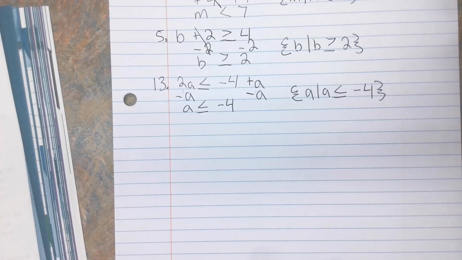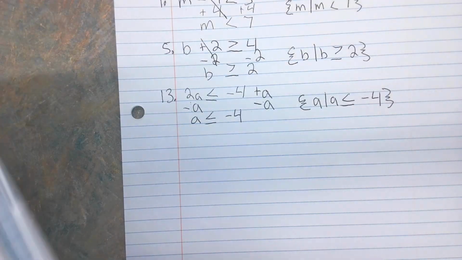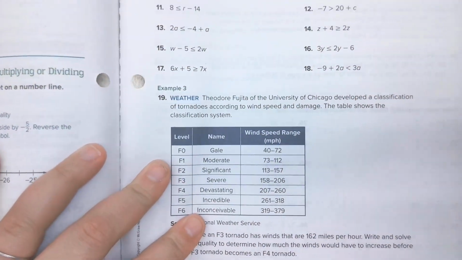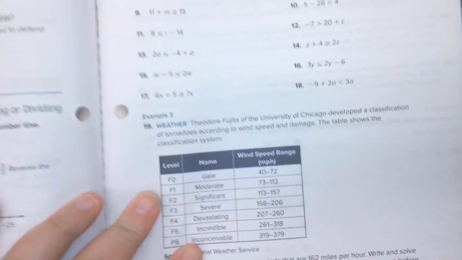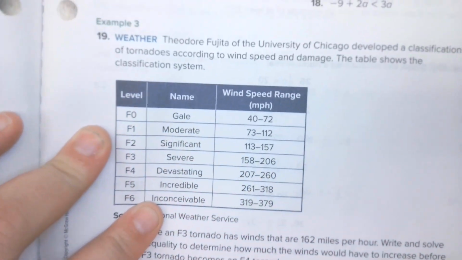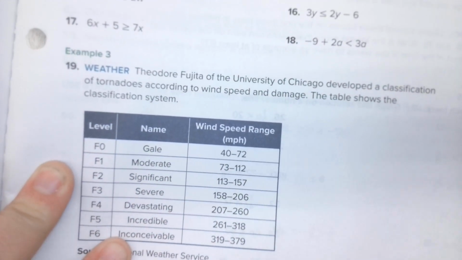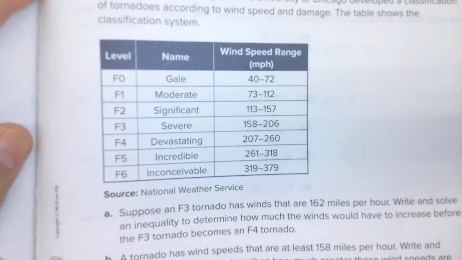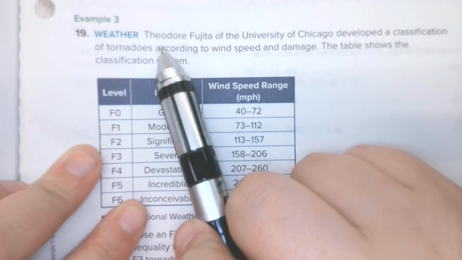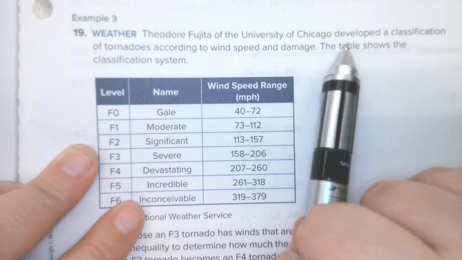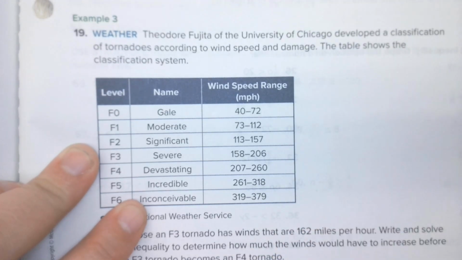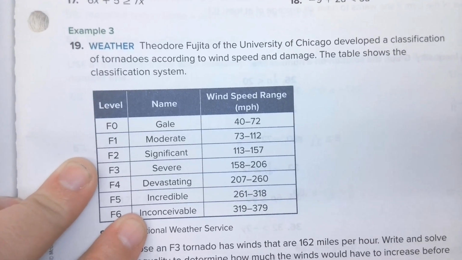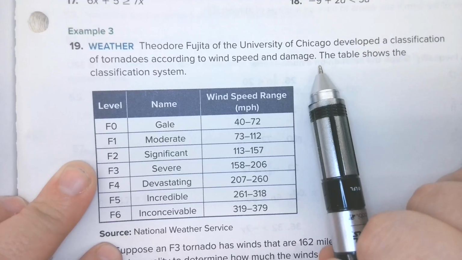The next problem I have is 19a. Looking at 19, I'm going to zoom in here a little bit. Trying to make sure you all can see everything. So looking at 19, Theodore of the University of Chicago developed a classification of tornadoes according to wind speed and damage.